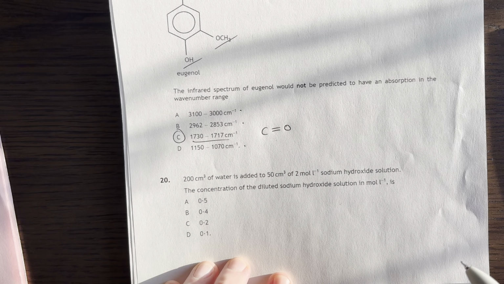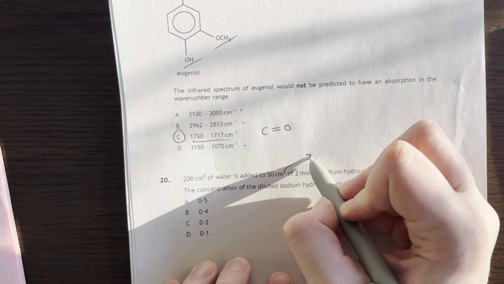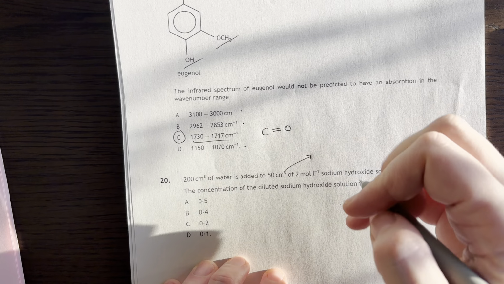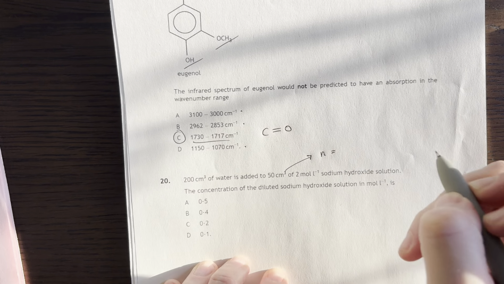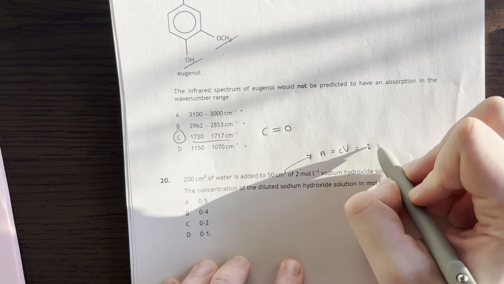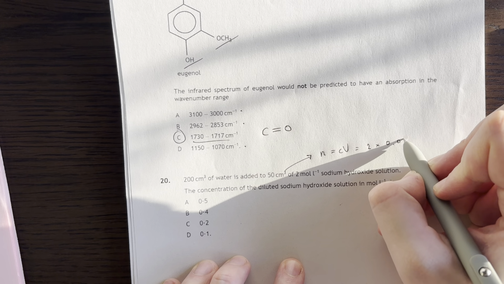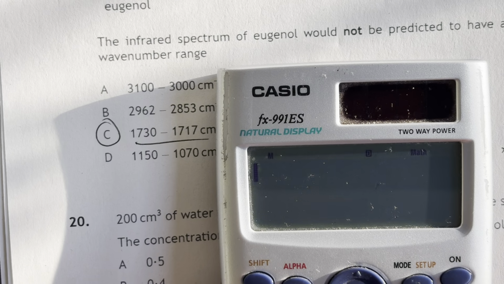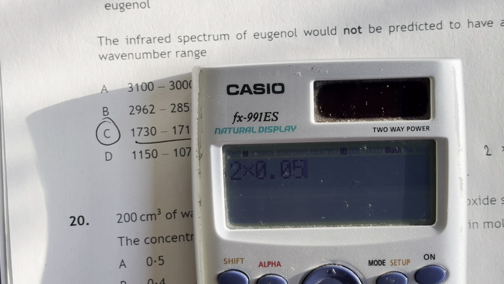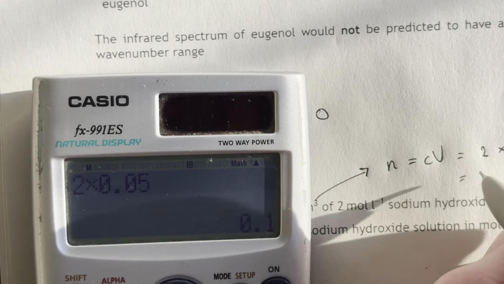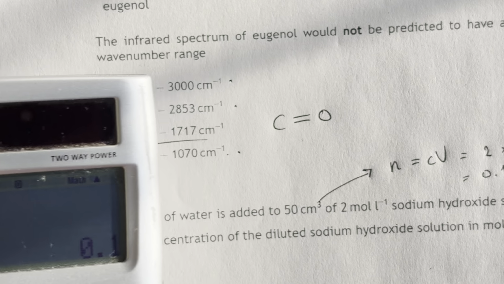So first of all, if we're going to work out anything based on this initial solution, just like we would do with standardisation, we need to take account of the number of moles that I have. I can't start working between solutions until I've got something to work with. So if I'm working out the number of moles, I need to work out C times V in this case, which for this question would be a concentration of 2 times a volume of 0.05. So if I do that in the calculator just now, that gives me a number of moles of 0.1, and that is my base solution.